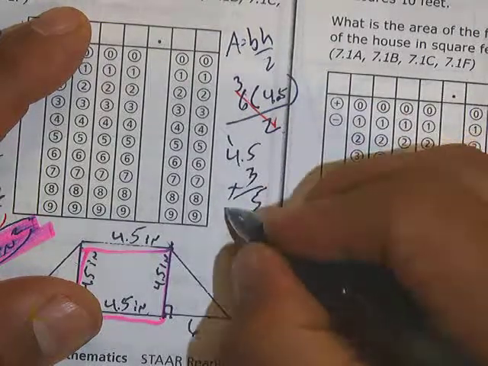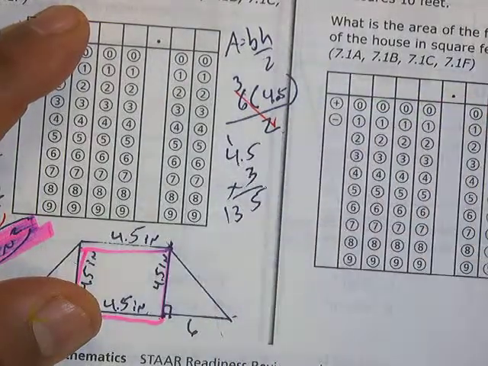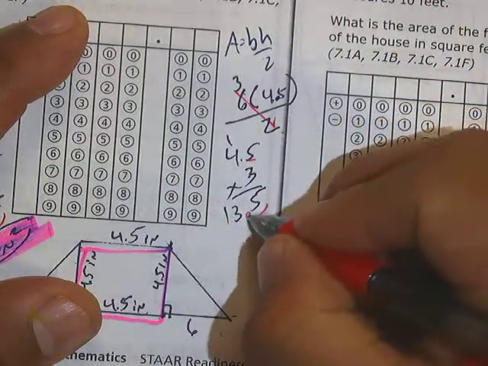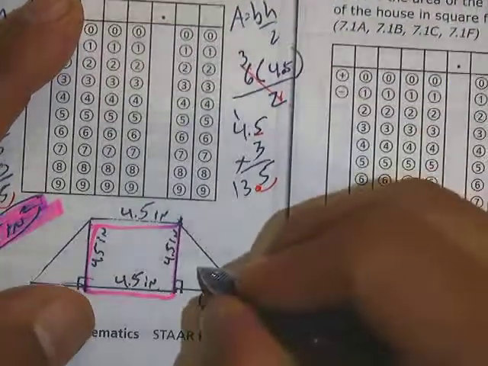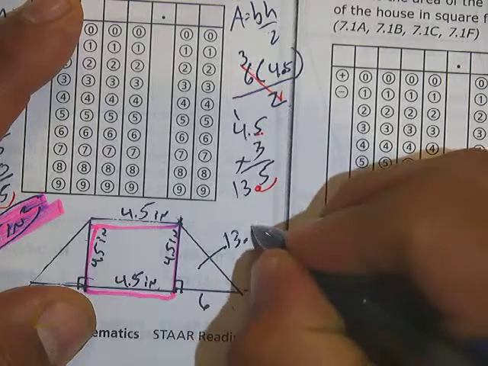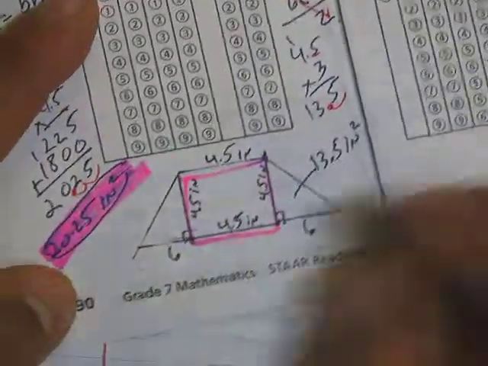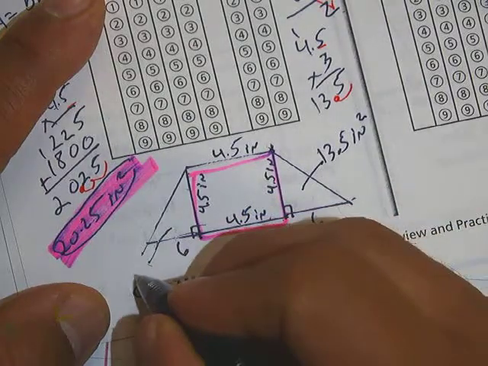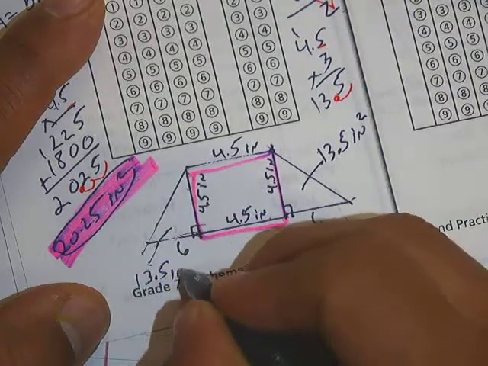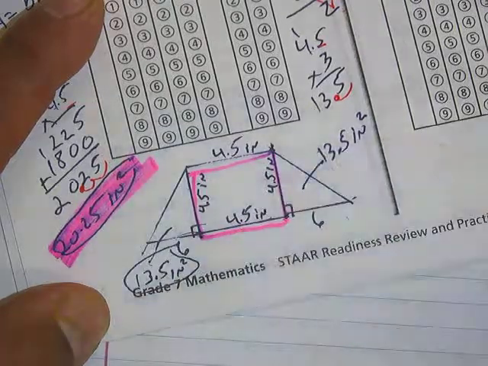Can you mentally divide 6 divided by 2? You should be able to, and that's 3. And so now I canceled the division, so now I just multiply. So 4.5 times 3. 5 times 3 is 15. 4 times 3 is 12, plus 1 is 13. So I get one number to the right of the decimal.